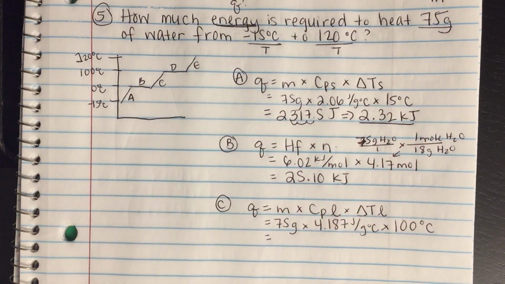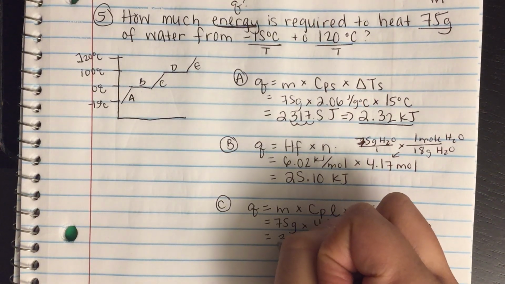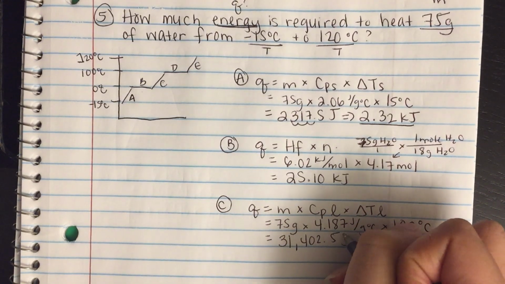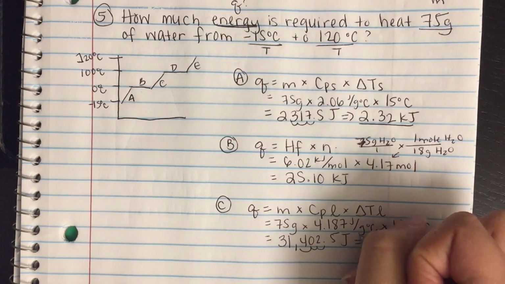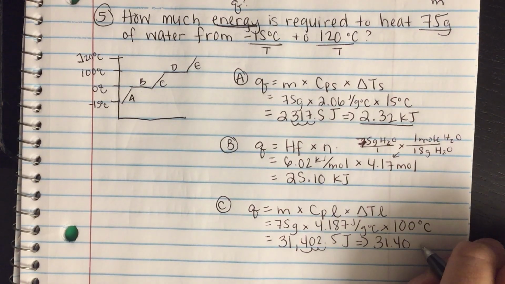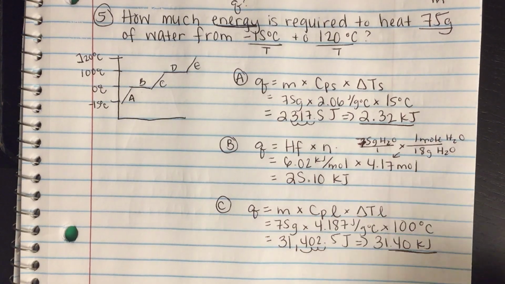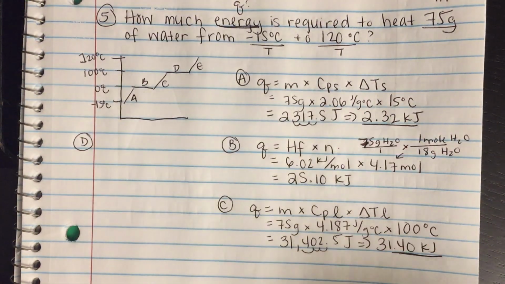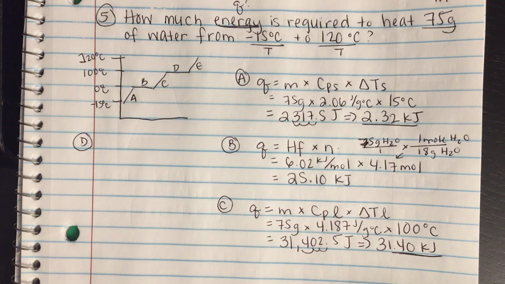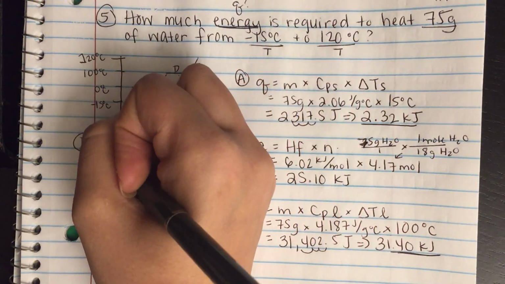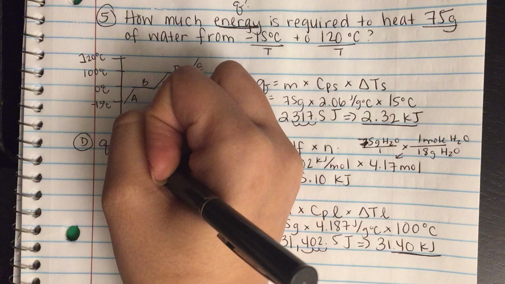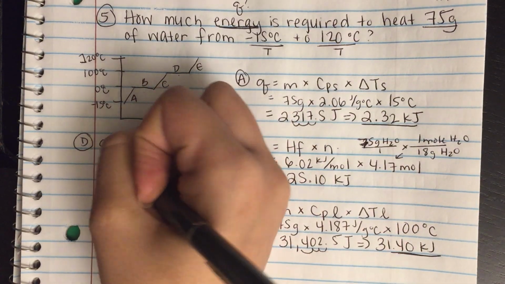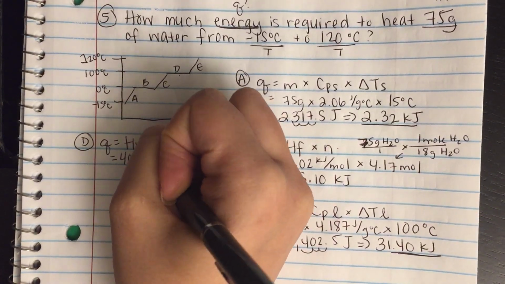If we multiply all that together, we'll get 31,402.5 joules. Move my decimal again. I'll get 31.40 kilojoules. Ooh, already feels like we did a lot. Okay, I'm going to do part D on the side here so we can still look at our graph while doing our math. That is when I'm at my evaporation, so I'm going to use HV times N. HV, if you look at the top, is 40.7 kilojoules per mole.